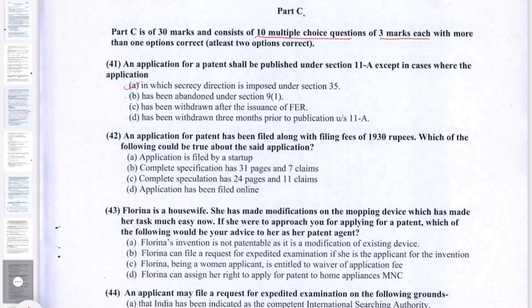Moving to next question. An application for patent has been filed along with filing fee of 1390 rupees. Which of the following could be true about the said application? Application is filed by startup. Yeah, this could be true. Complete specification has 31 pages and 7 claims.